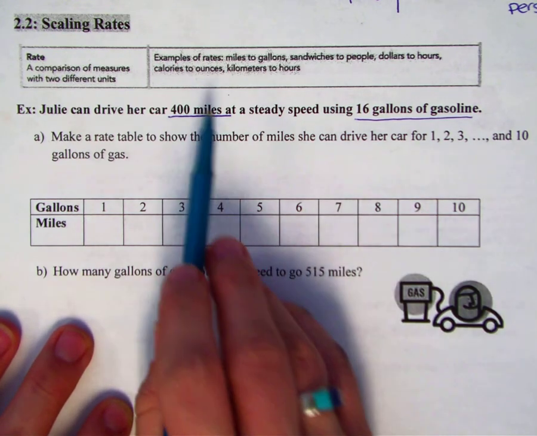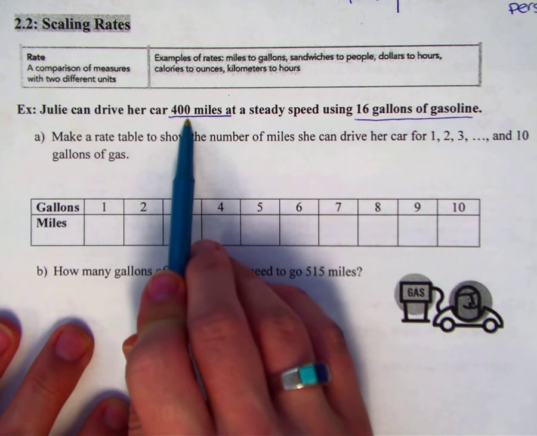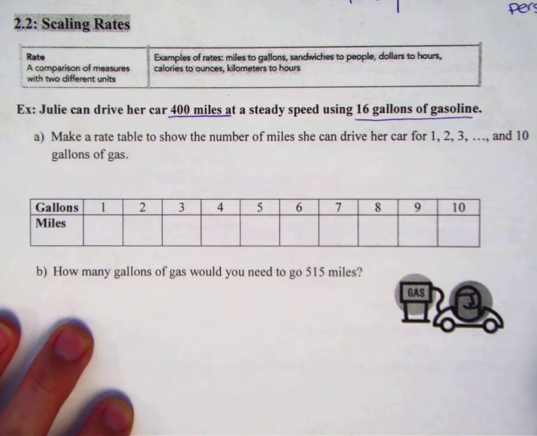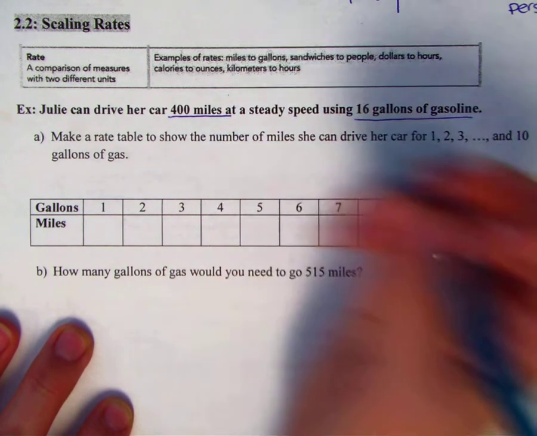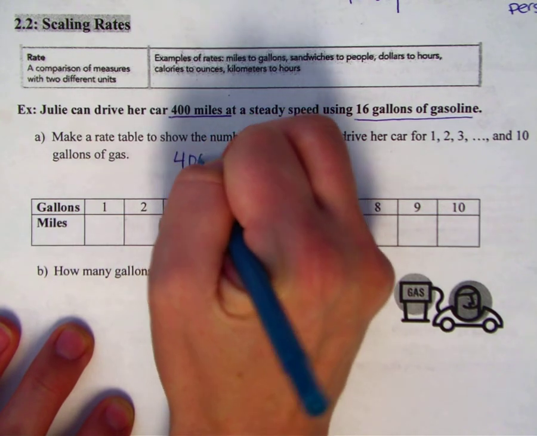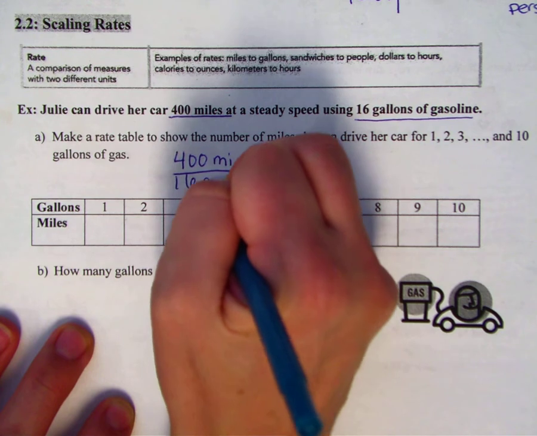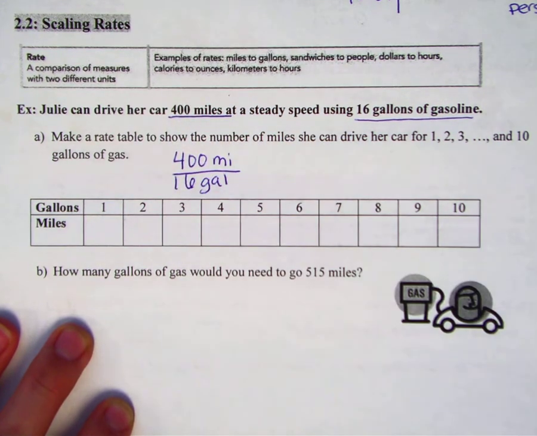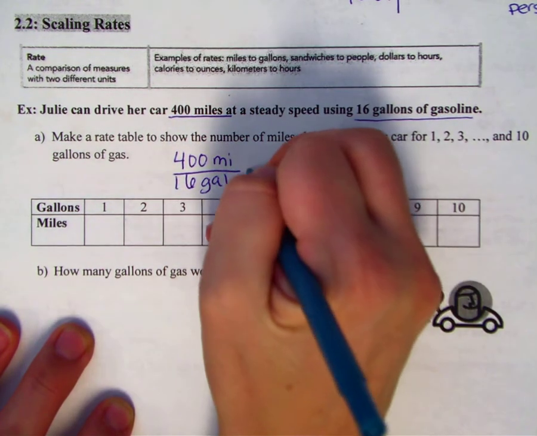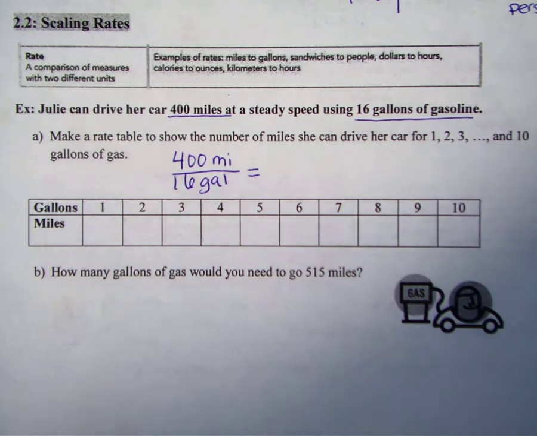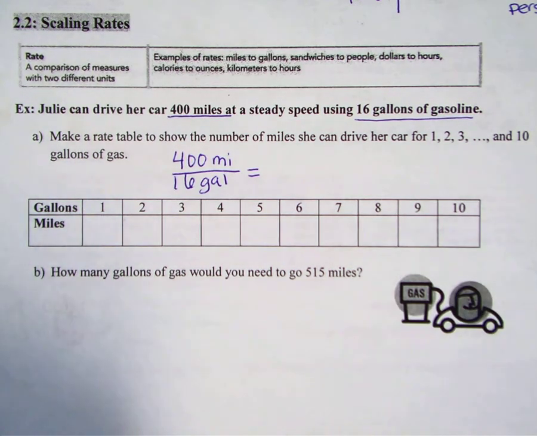All right, so what we need to do is if we know how many miles we can go for 16 gallons, we want to figure out, well, how many miles can we go for 1 gallon? So we're going 400 miles for 16 gallons. So we can write that as a ratio. And then we just divide it out, and that's going to tell me how many miles per 1 gallon. All right, so if I grab my calculator, 400 divided by 16 is 25.